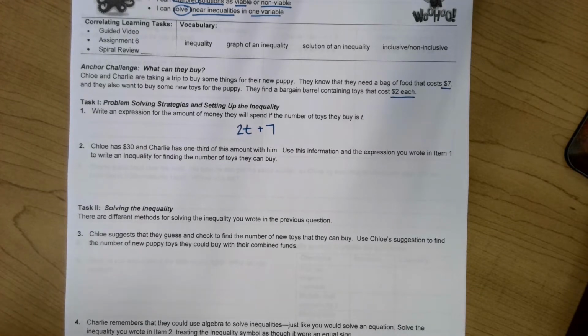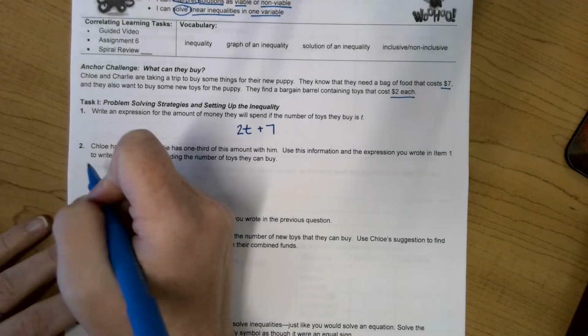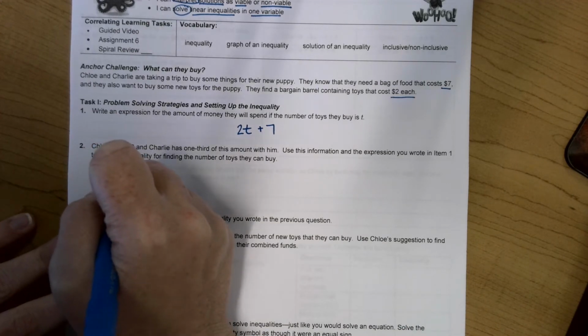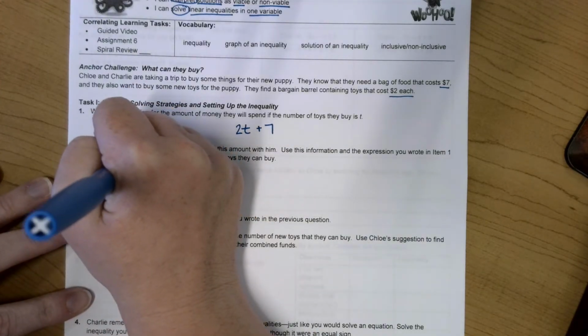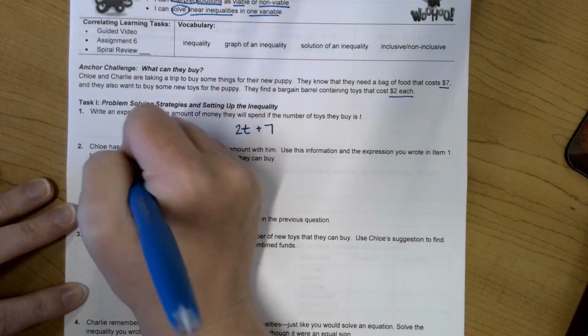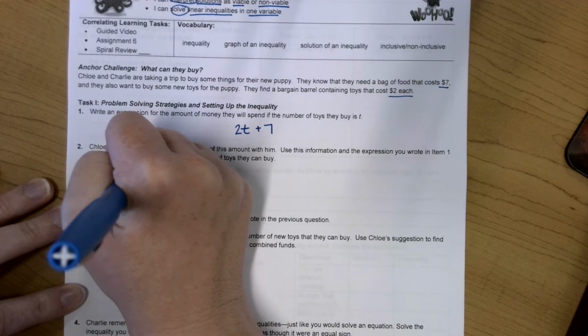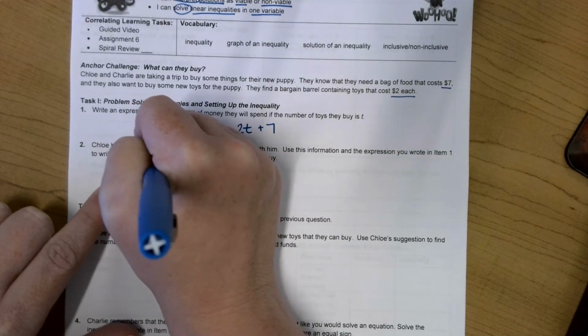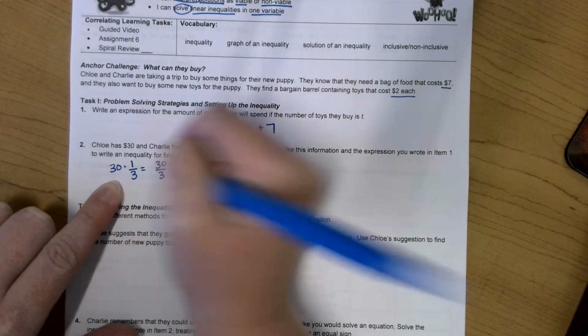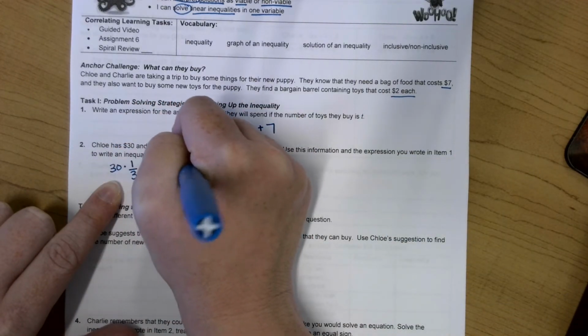All right, so Chloe has $30 and Charlie has 1/3 of this amount with him. Okay, so we want to know how many toys they can afford to buy. So we know Chloe has $30, but we don't really know how much Charlie has. We do know that he has 1/3 of that. So to figure out how much Charlie has, we're going to multiply this by 1/3. All right, so 30 times 1 is 30. So we have 30 over 3, and 30 divided by 3 is 10.